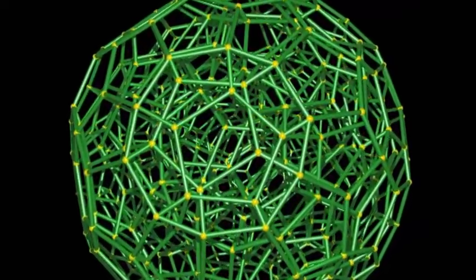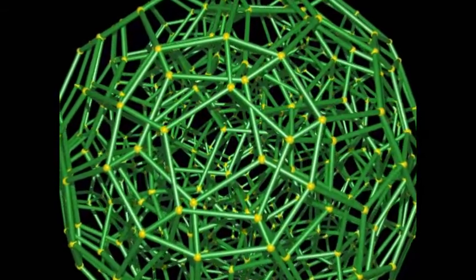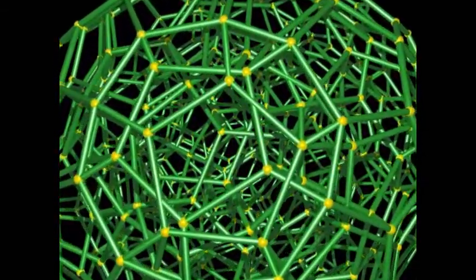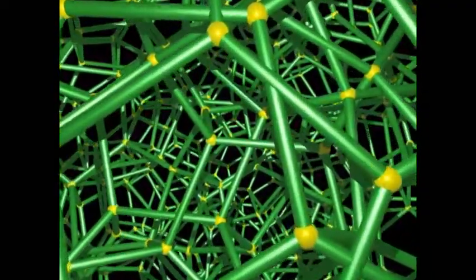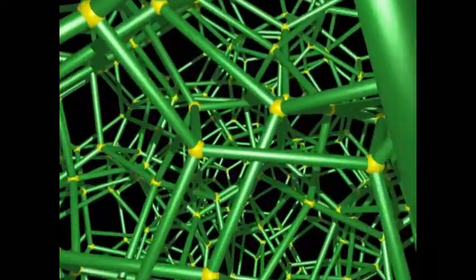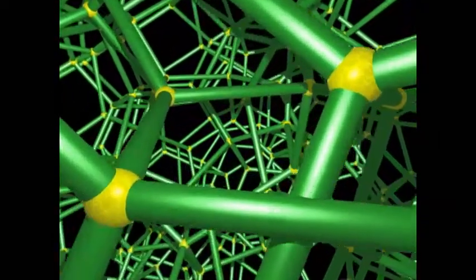Let's get inside and have a look at its structure. Look.